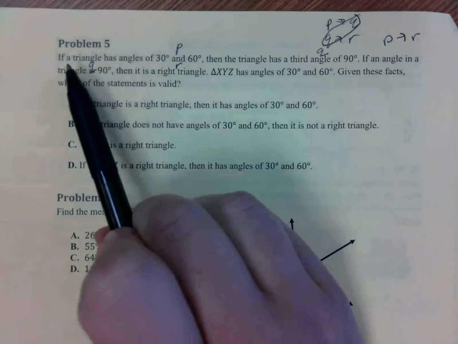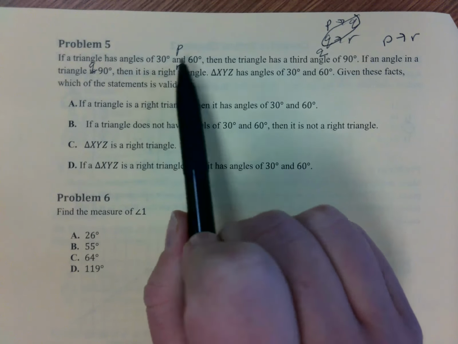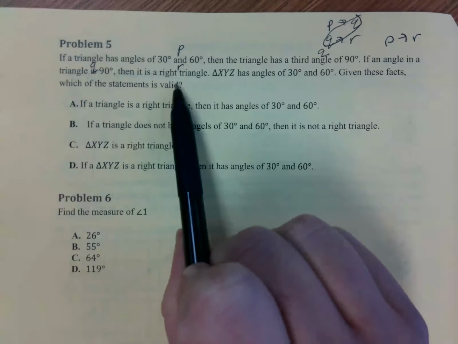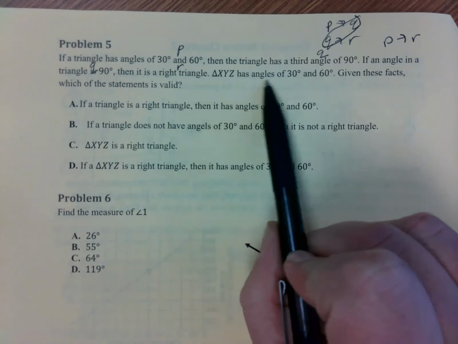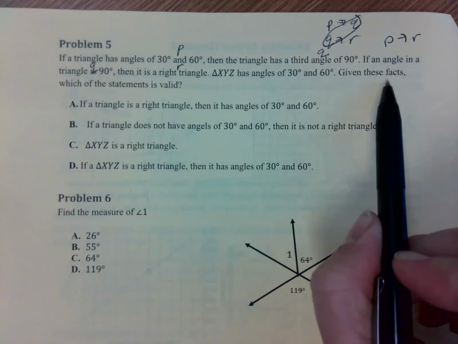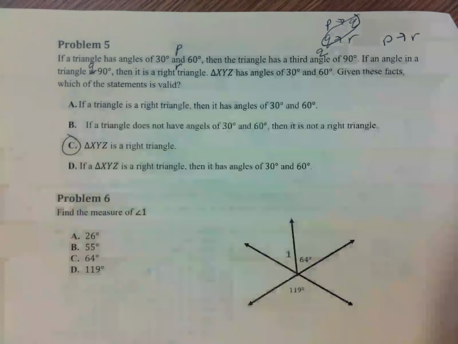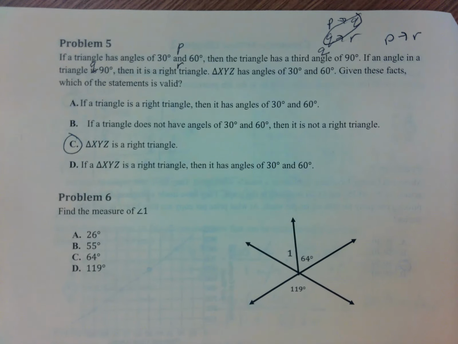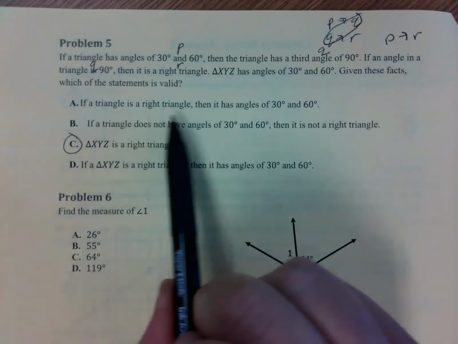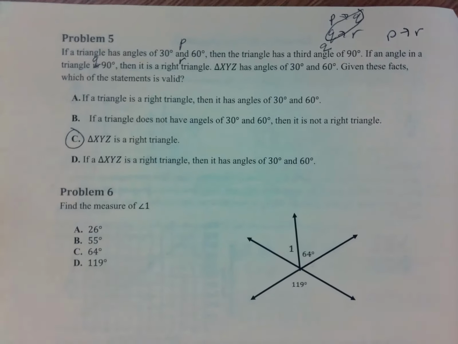So that means that if we know a triangle has angles 30 and 60, then it is a right triangle. So we know if this has angles 30 and 60, then this triangle is a right triangle. So it would be C. We know that that triangle is a right triangle. It's just asking for the facts, not actually asking you to write out the sentence.